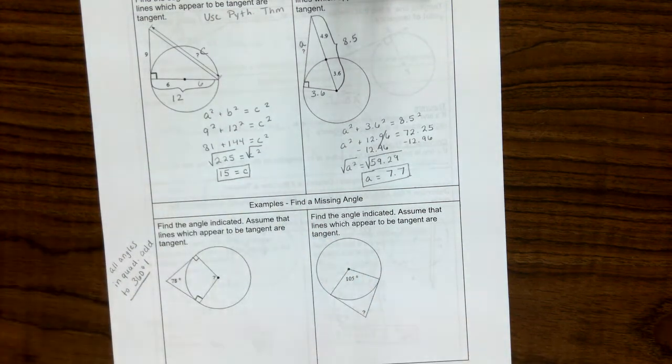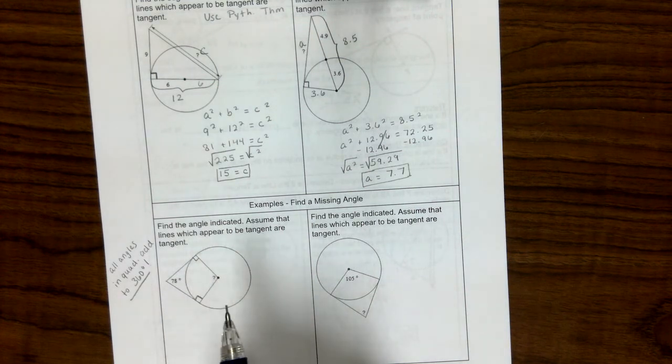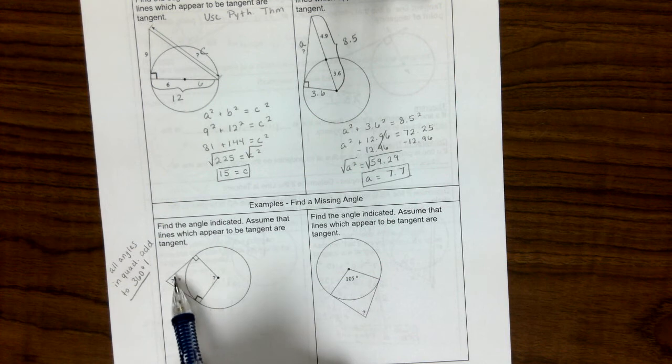You have to remember that for these problems. Okay, so we've got a four-sided shape here. If you want to be super technical about it, it's a kite, but anyway. You know three of the angles, and you're trying to find the fourth one.